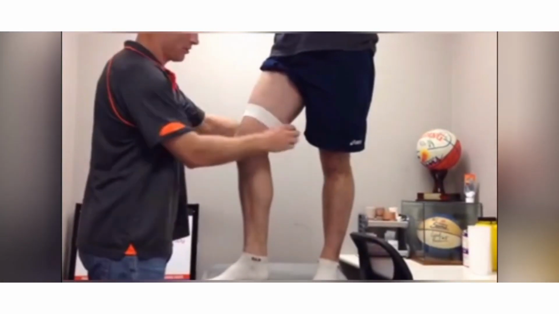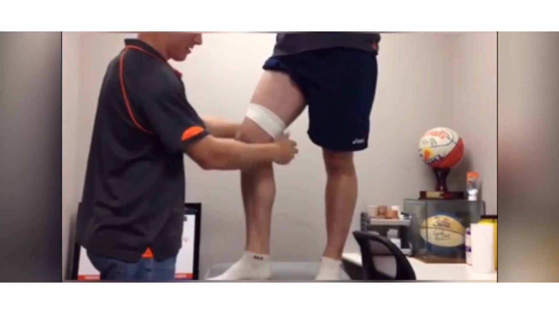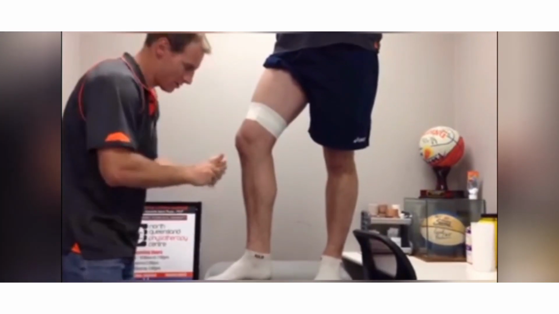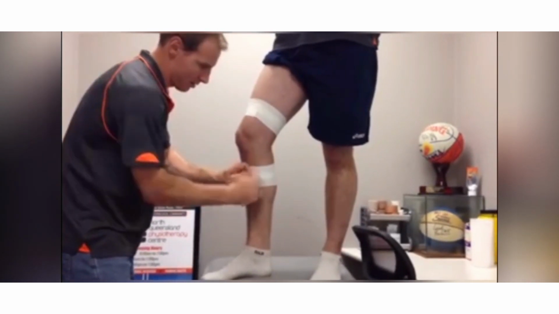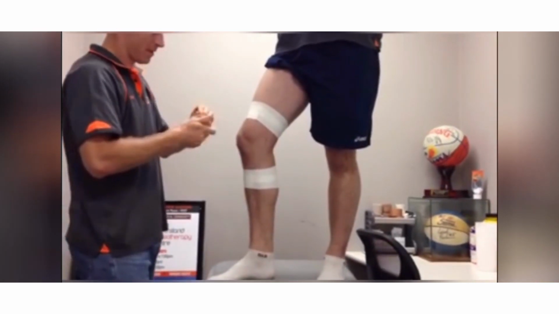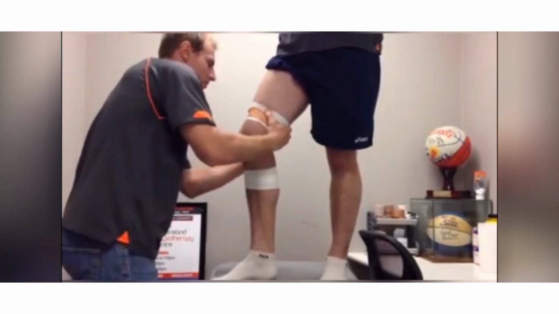So I use light underneath my anchors, around the quad and lower leg, just for comfort. I go with the rigid.